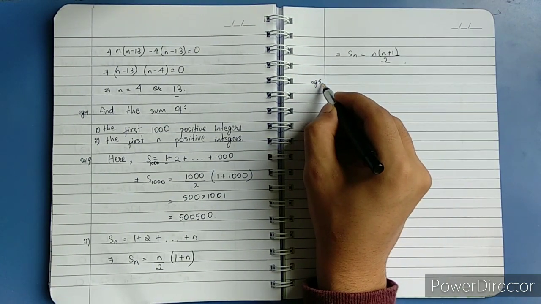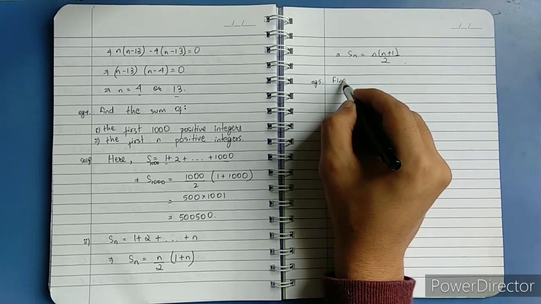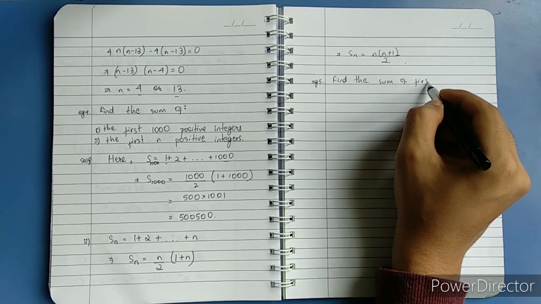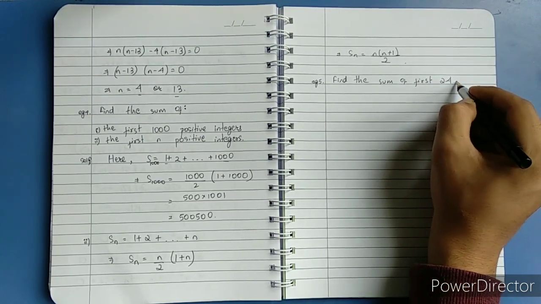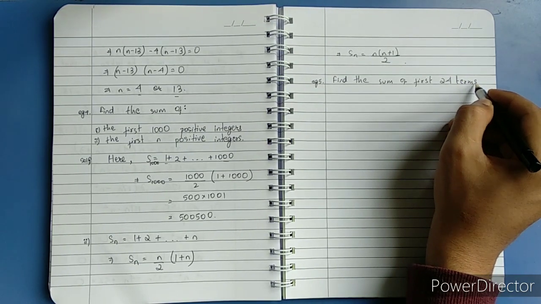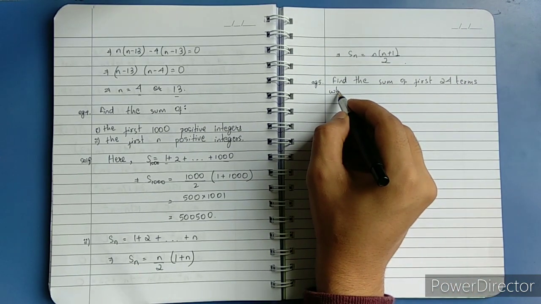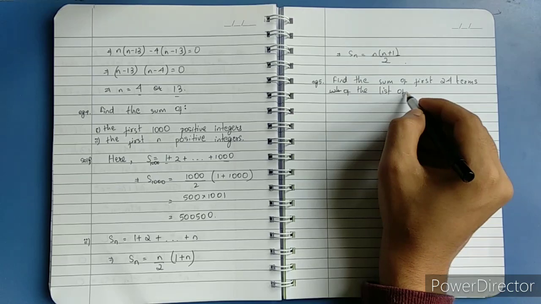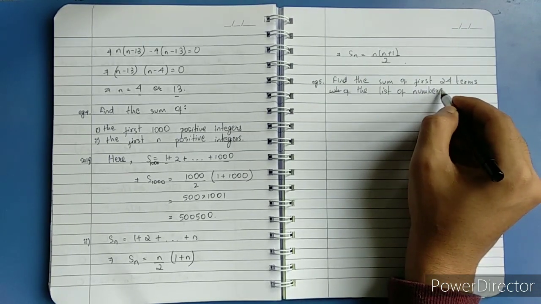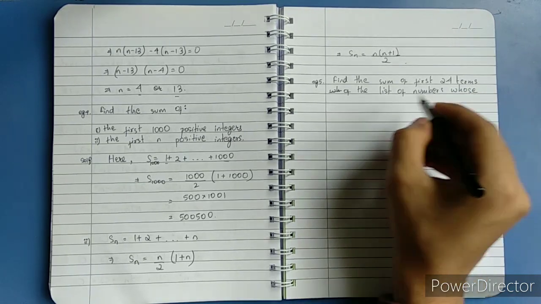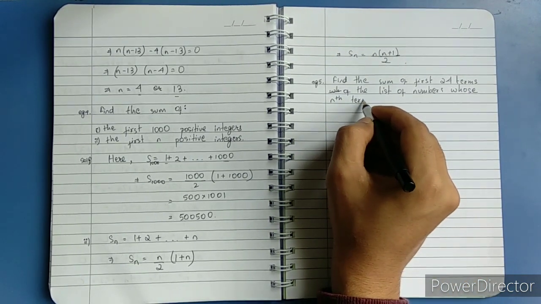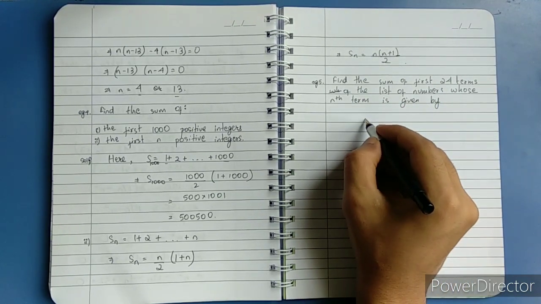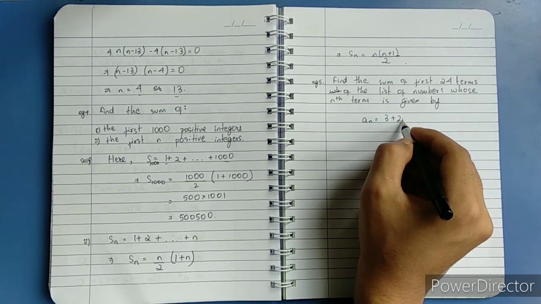Example 5. Find the sum of the first 24 terms of the list of numbers whose nth term is given by an equals 3 plus 2n.